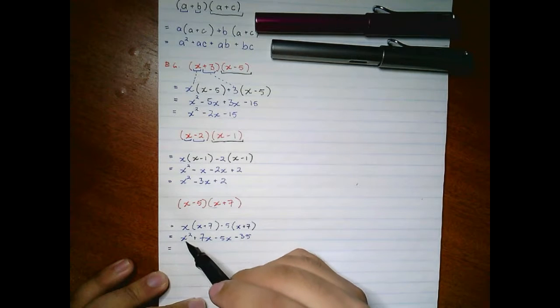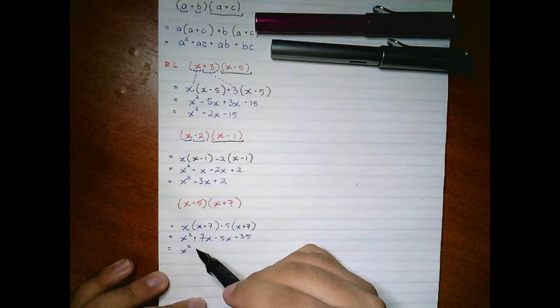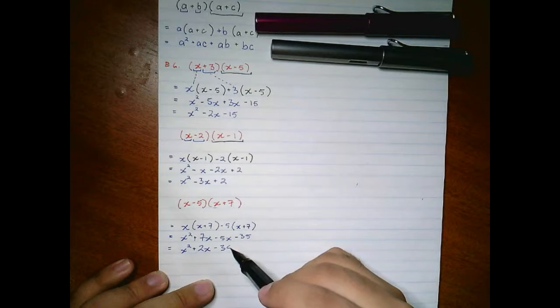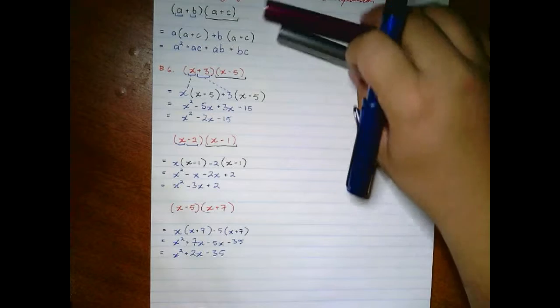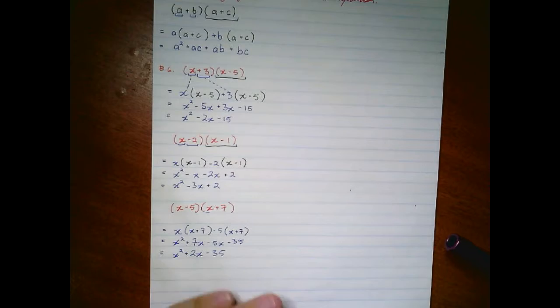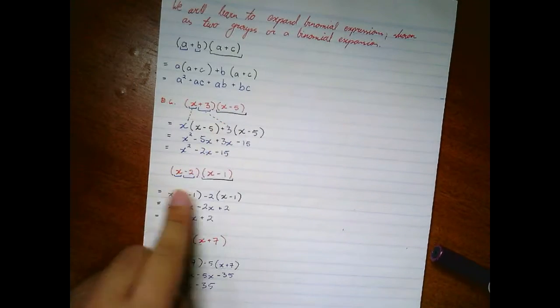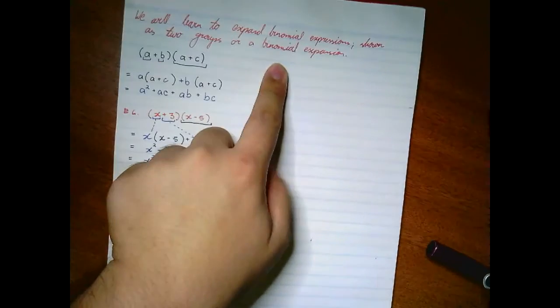Collecting like terms, this stays the same. 7 minus 5, because it's positive 7 minus 5, which is positive 2x, minus 35. So that's just a core example of these groups. Okay, so this is with two groups because we have one group, two groups. But now a binomial expansion.